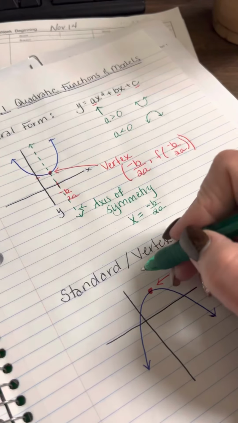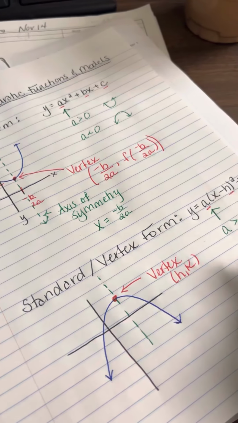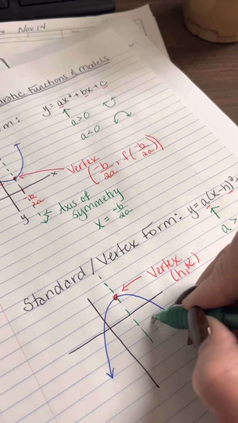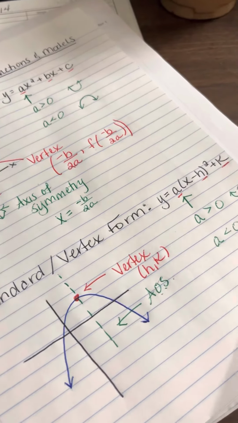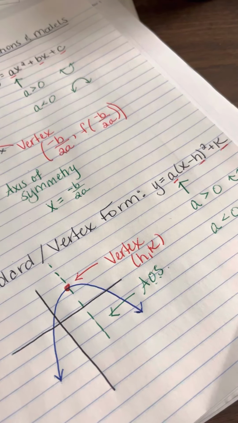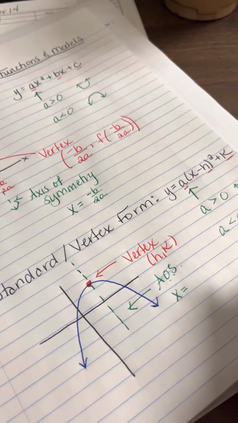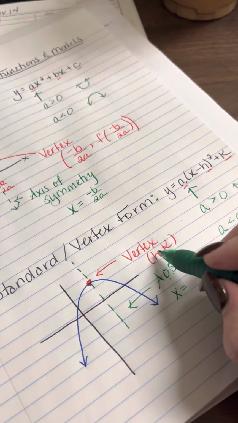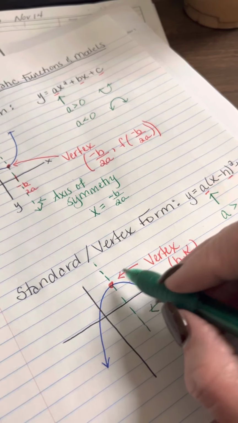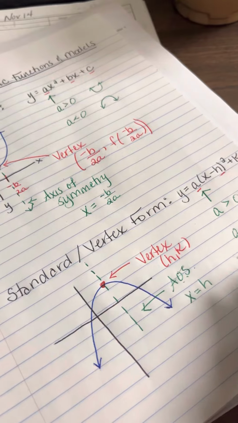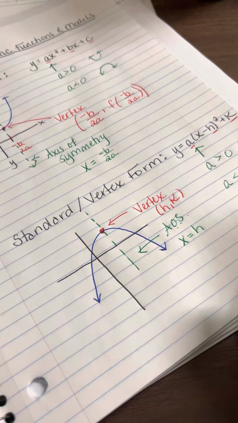Still have that axis of symmetry. It's still a vertical line. And by the way, we often simplify and say AOS for axis of symmetry, so we don't have to write it all out. And in this case, it's still a vertical line, so it's x equals, but this time the x value of our vertex, which it passes through, is h. And again, this is the standard form.